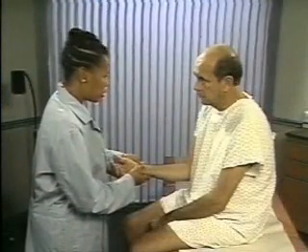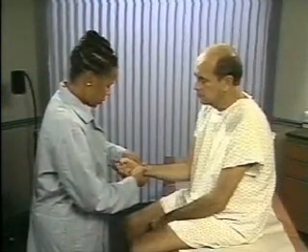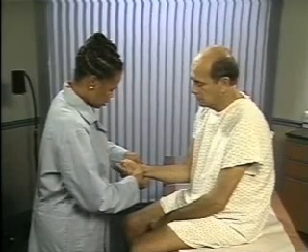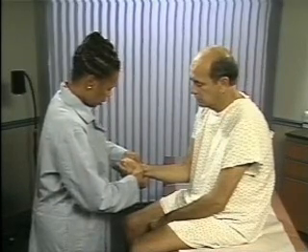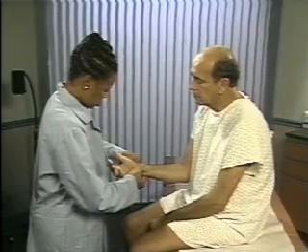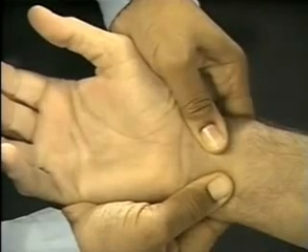I'd like to repeat this test to check the other artery. Will you make a fist again, please? To assess the patency of the radial artery when indicated, open your hand. Repeat these steps, but release the pressure over the radial artery.